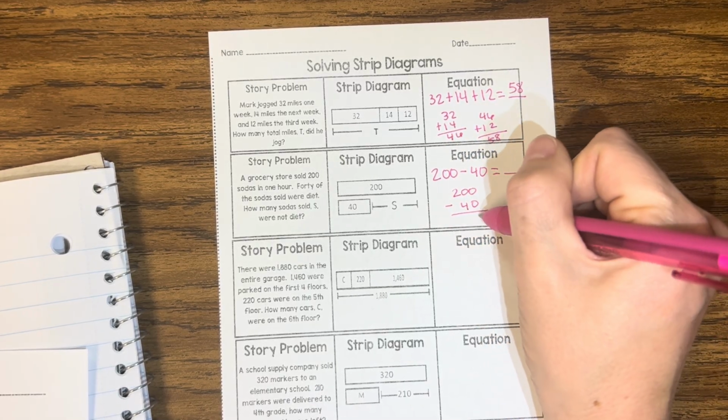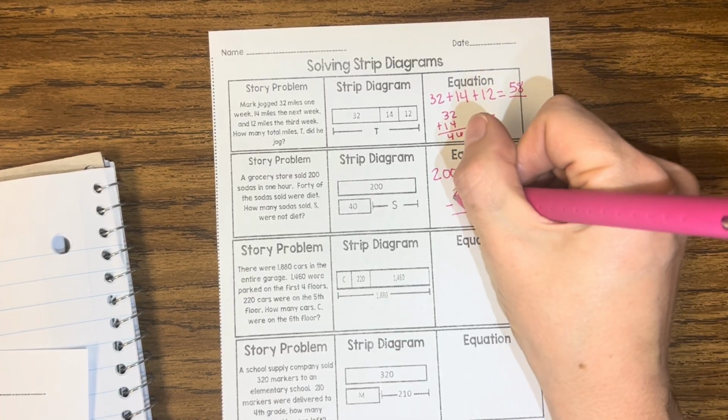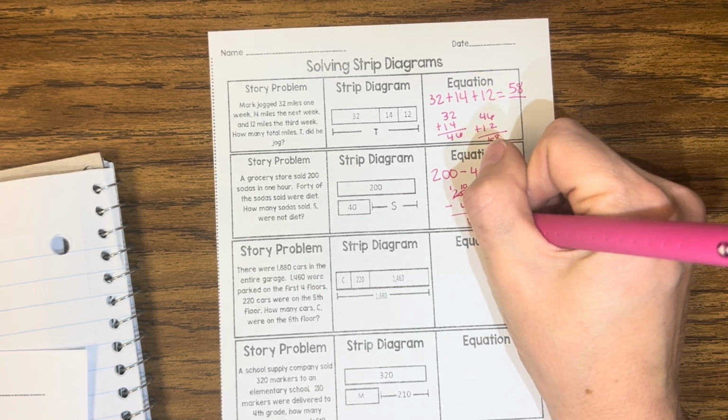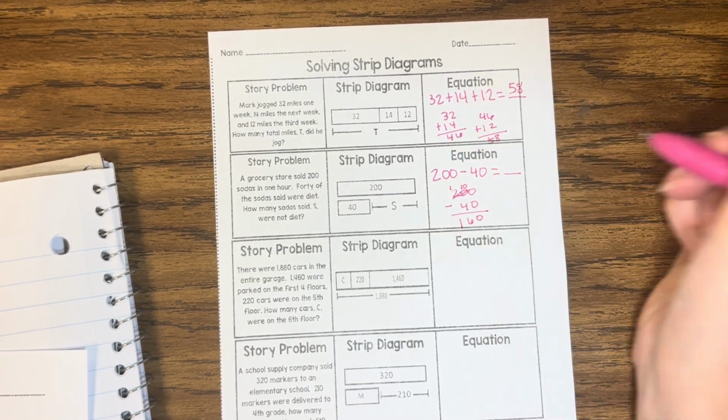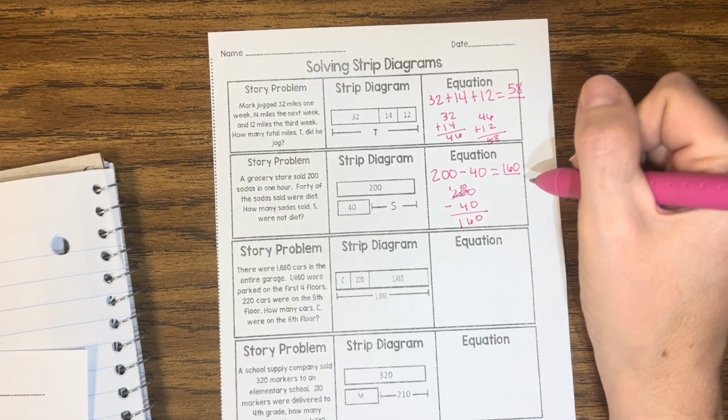Now, 0 minus 0 is 0, but look, I can't do 0 minus 4. So I'm going to borrow. That becomes 1. That becomes 10. 10 minus 4 is 6. 1 minus 0 is 1. So then there's 160 sodas that are not diet.